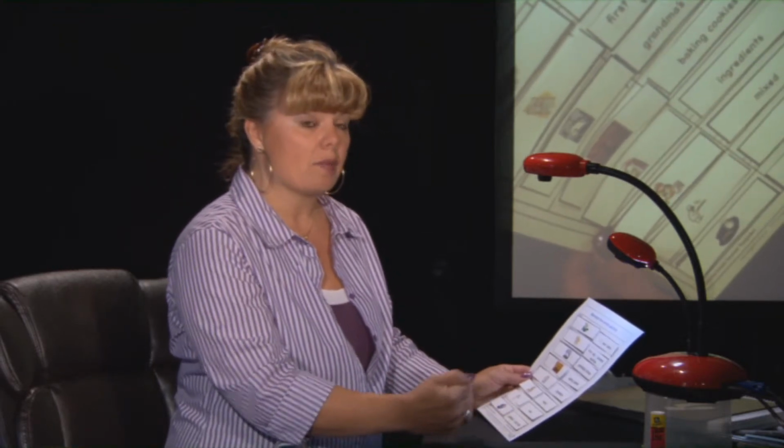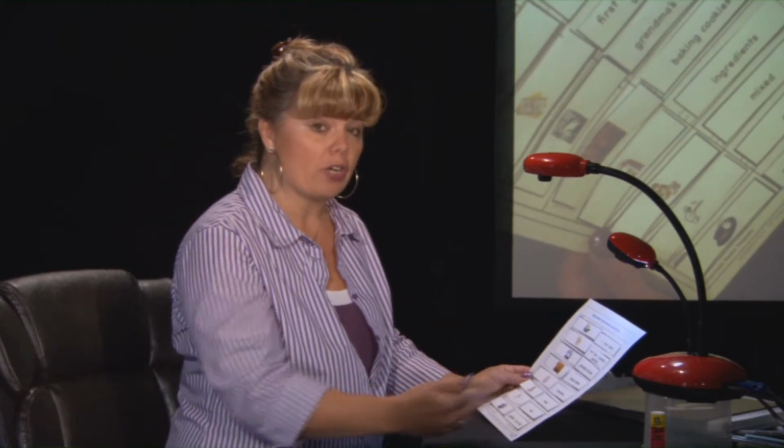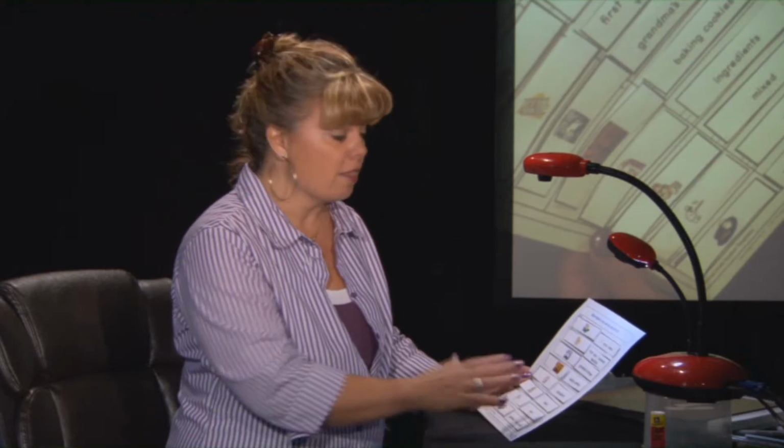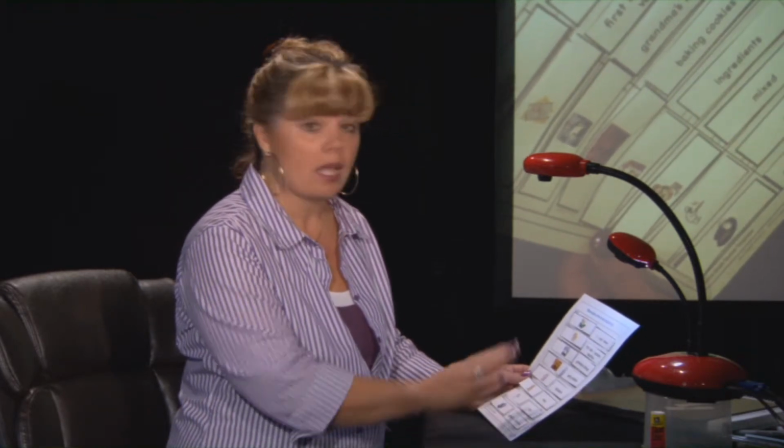At the beginning of the year, you're not going to have them write, you're just going to have them verbalize their narrative stories. And as the year progresses, you'll have them writing the whole entire story.